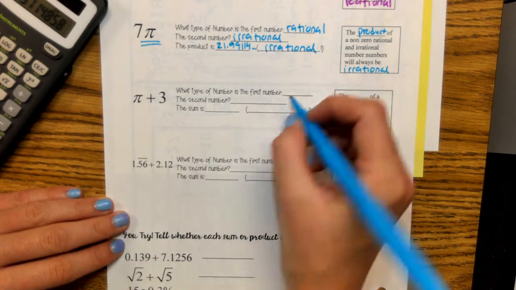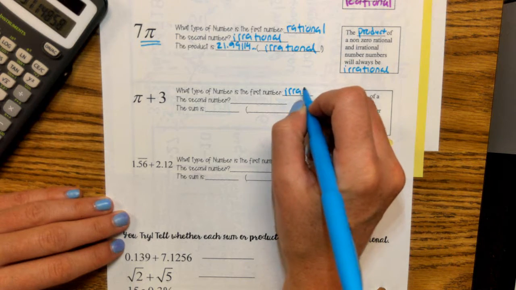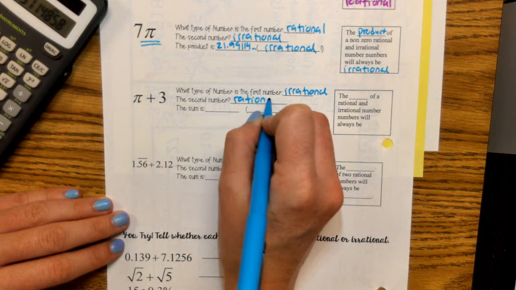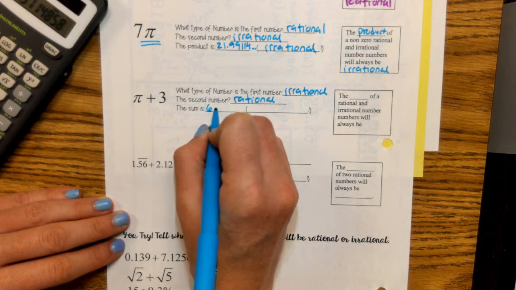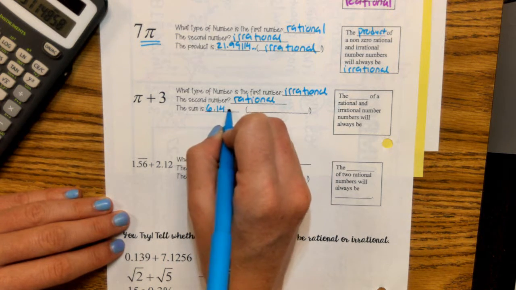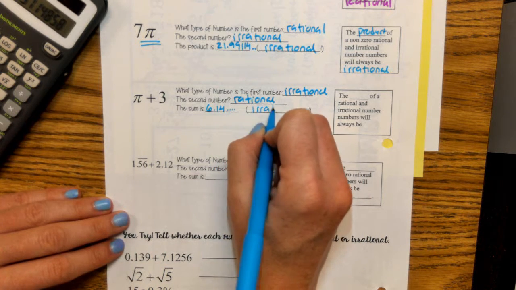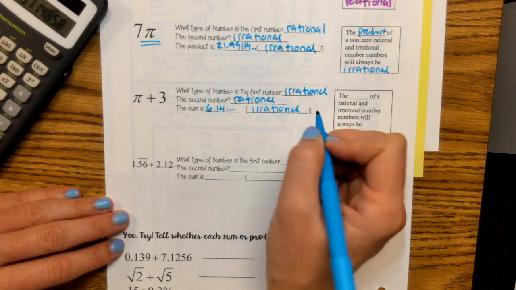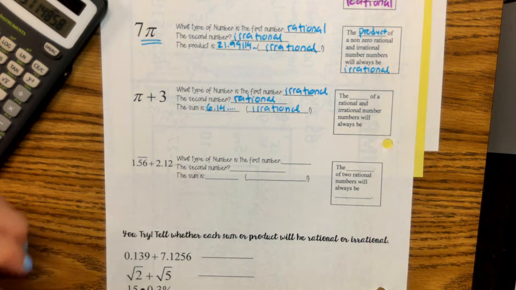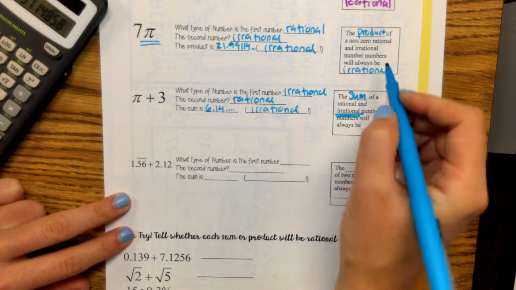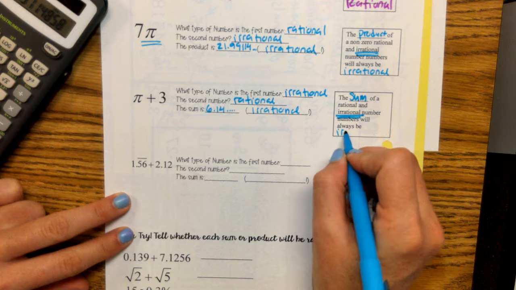So same with this. The first number is irrational, pi. The second one is rational. And the sum is going to be 6.14 whatever. It keeps going on and on. That's irrational. So if you take pi, you make it a little bit bigger. That decimal still goes on and on forever. So the sum of any rational and irrational number will always be irrational again.